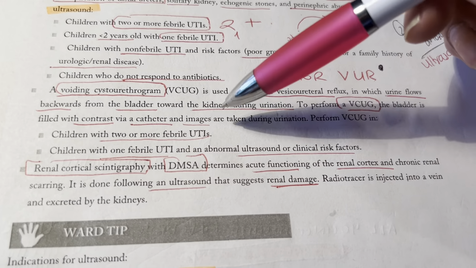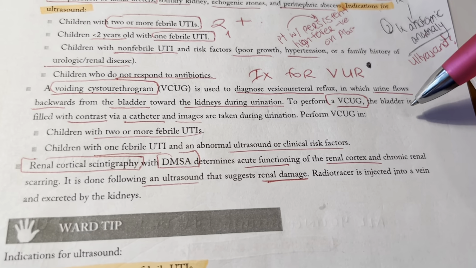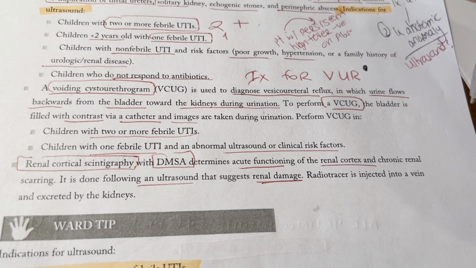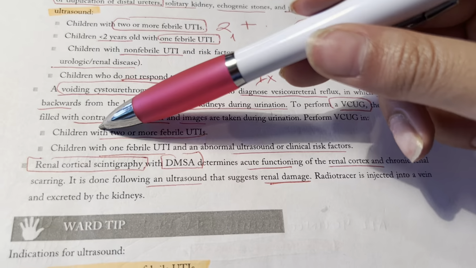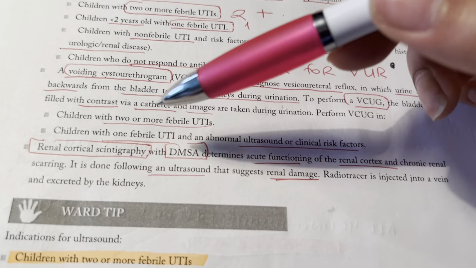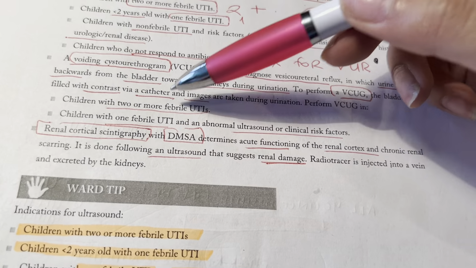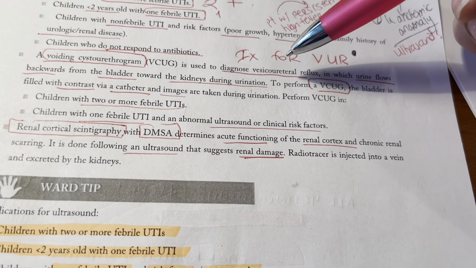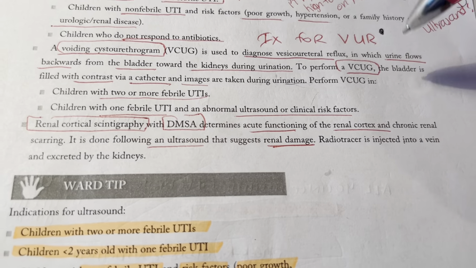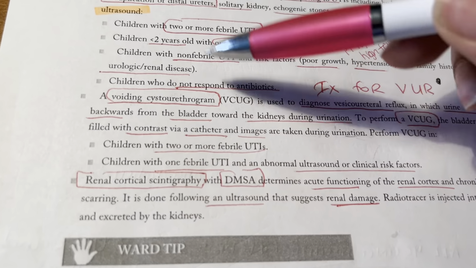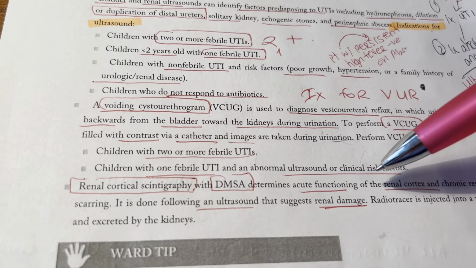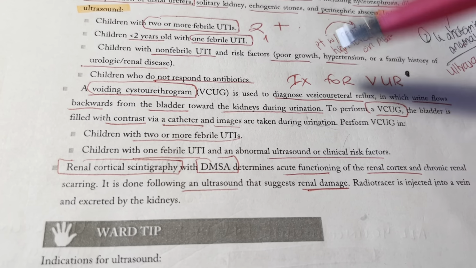which is used to diagnose vesicoureteral reflux, in which urine flows backwards from the bladder towards the kidney during urination. To perform a VCUG, you basically inject a radio-opaque contrast via a catheter through the urethra, and images are taken during urination. Perform a VCUG in patients with, again, 2 or more febrile UTIs, or children less than 2 with one febrile UTI, or an abnormal ultrasound.